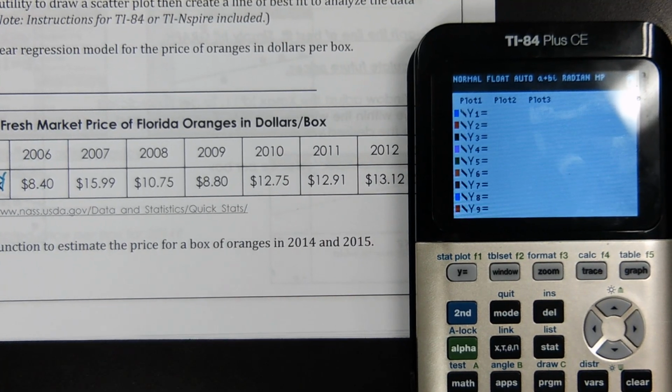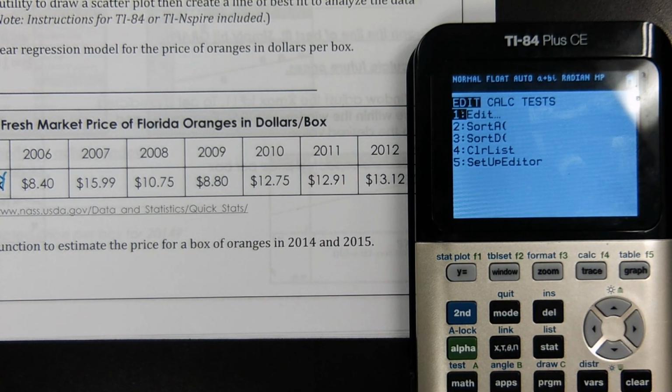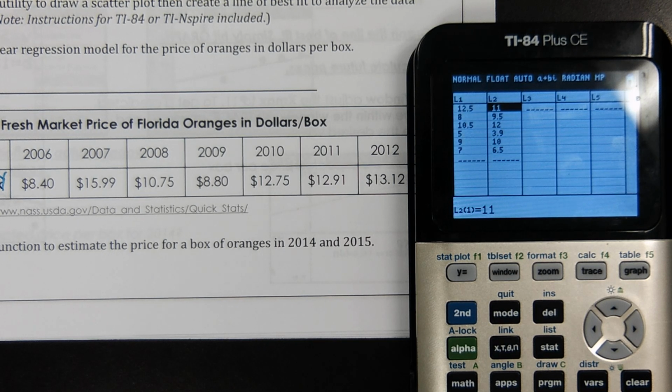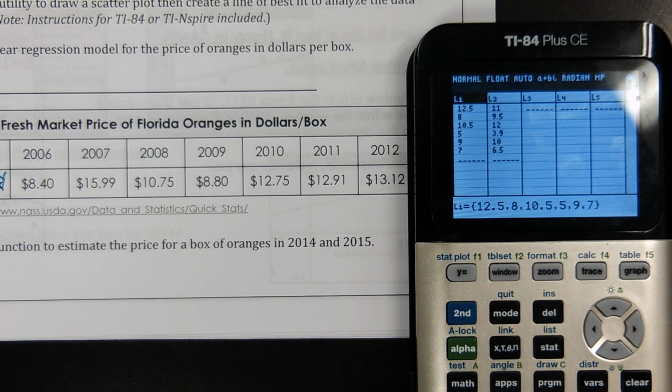So again, to get to the lists, stat, edit. To clear them, you highlight the L1 or L2 and hit clear, enter.